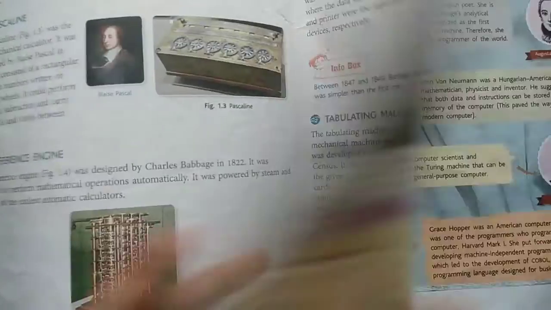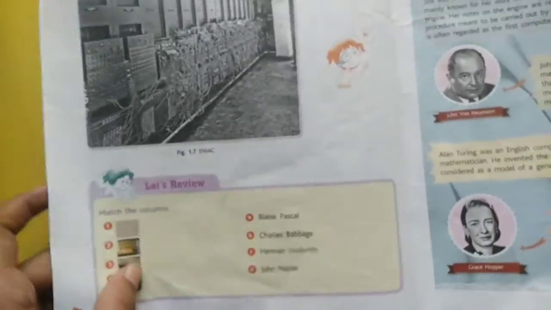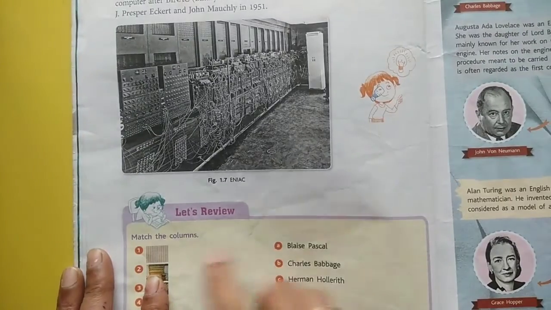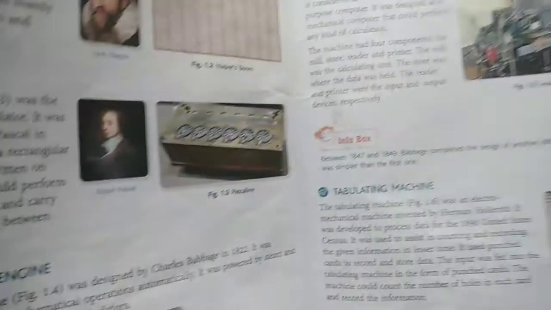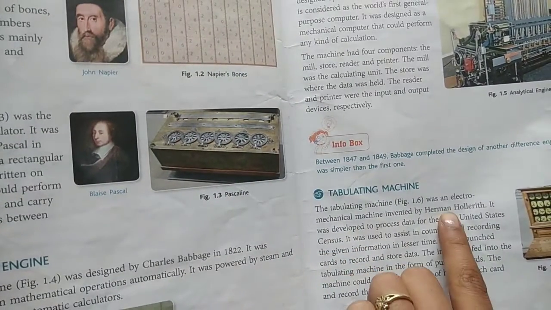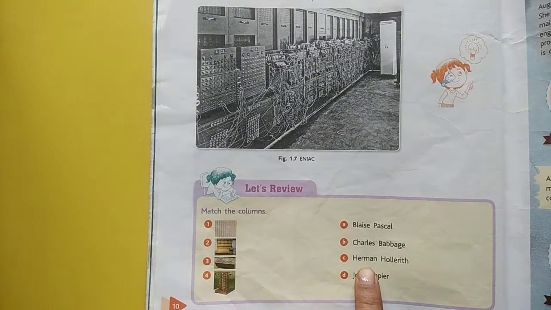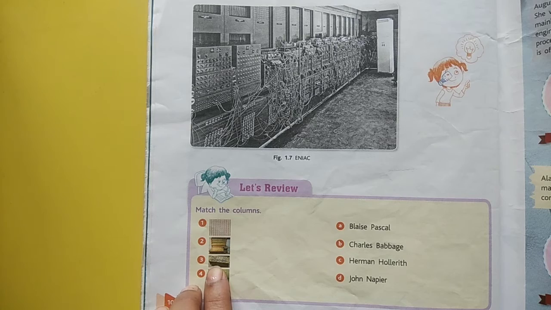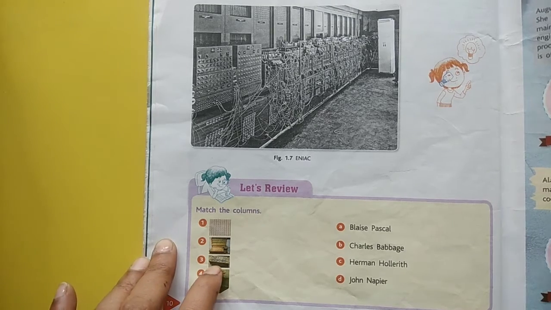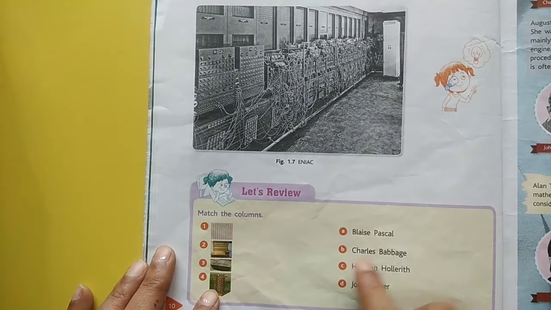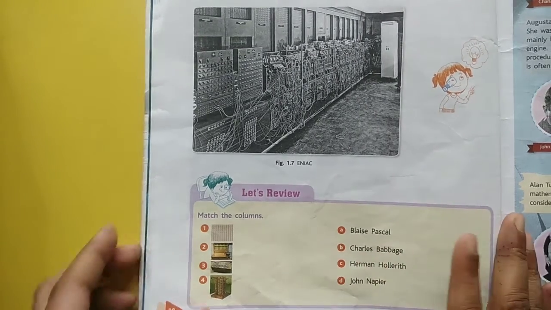So match it with second. Who developed this? Hermann Hollerith, right? So match second with C. Hermann Hollerith, and third, Blaise Pascal. And fourth, Charles Babbage.